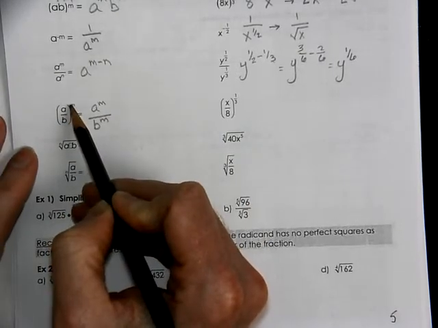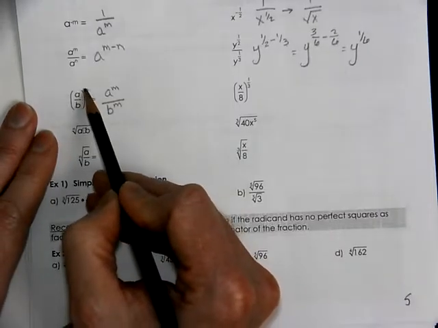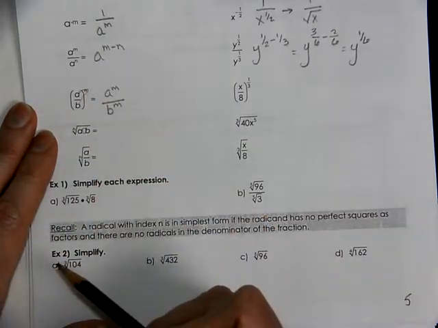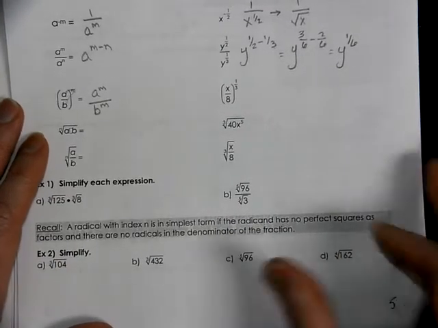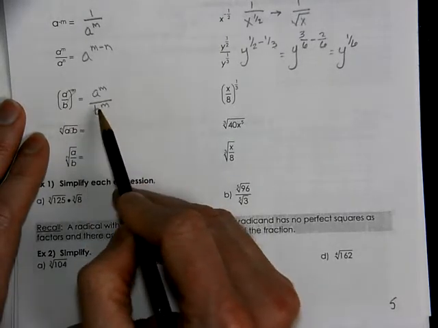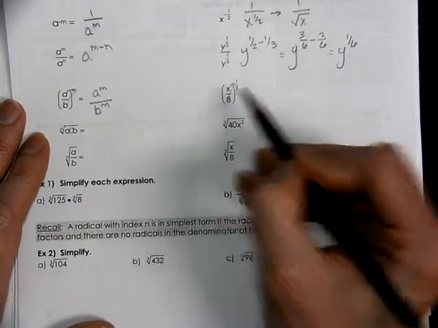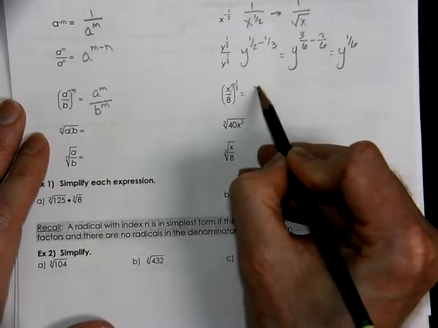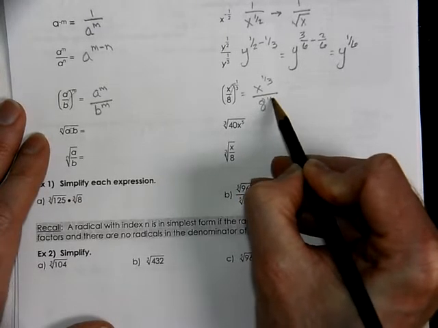Here, if it's on the outside of the parentheses, just like earlier, you can distribute that into your fraction. Sometimes that's convenient. It's probably more convenient to go the opposite direction, to pull it out. But occasionally, maybe. So we get x to the 1/3 and 8 to the 1/3.